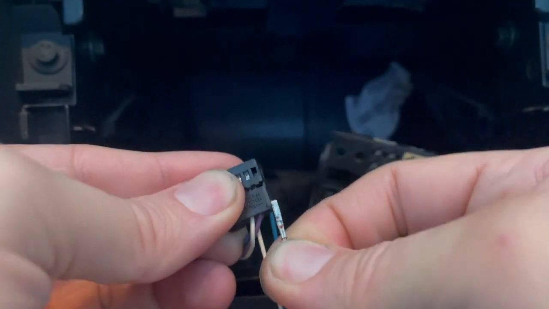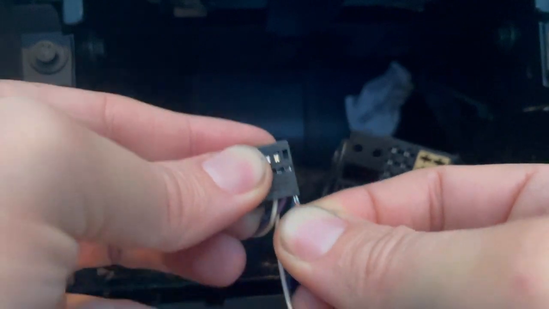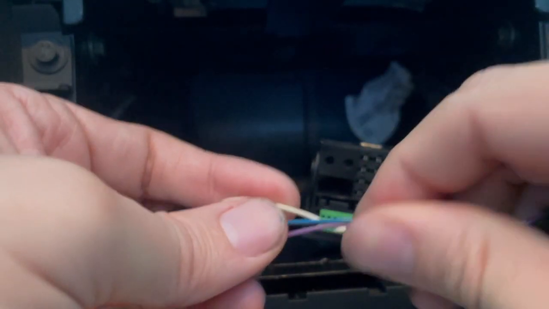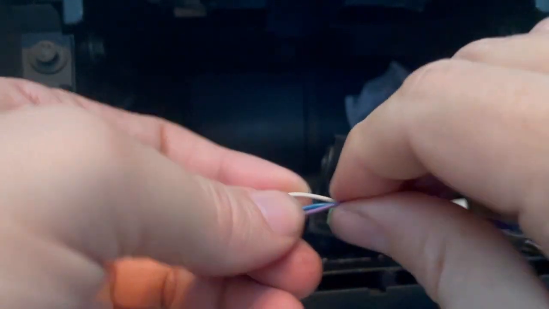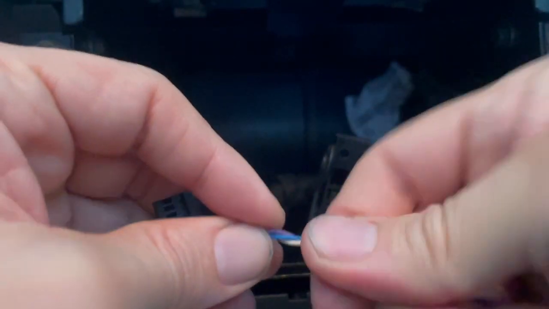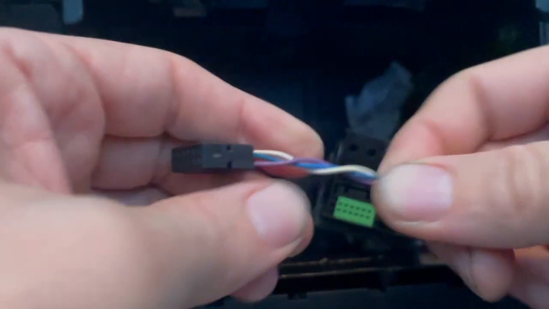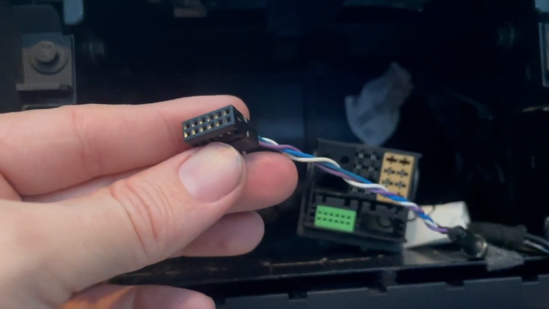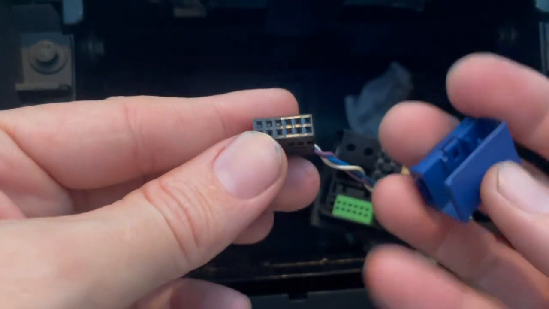Okay, this way. And there you go. Okay, nice, tight.